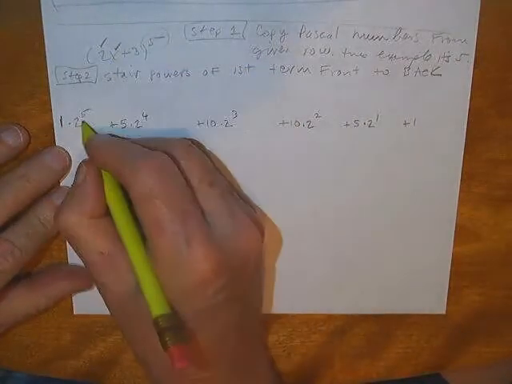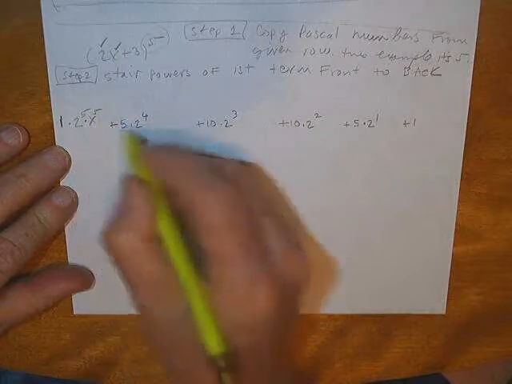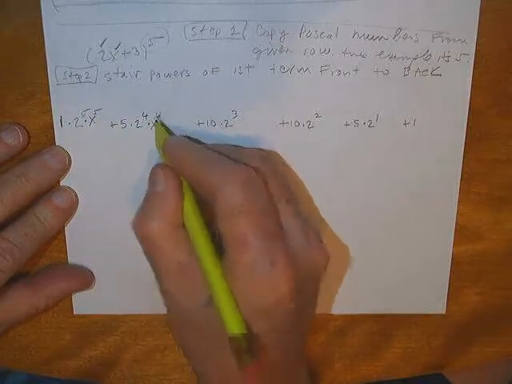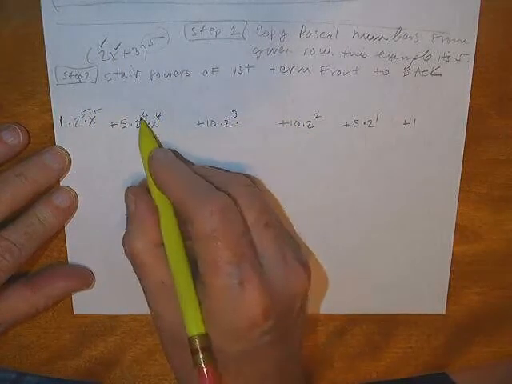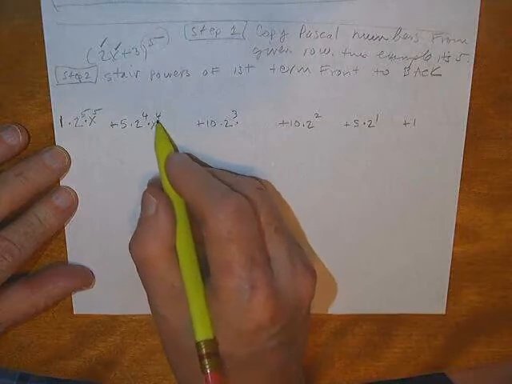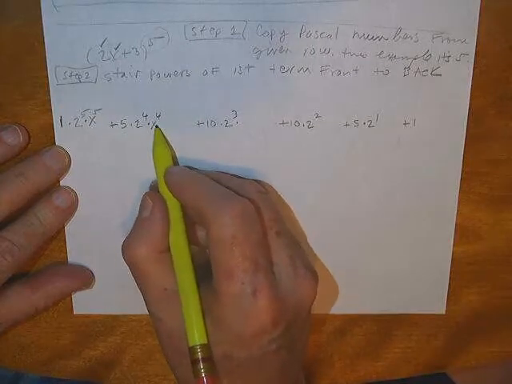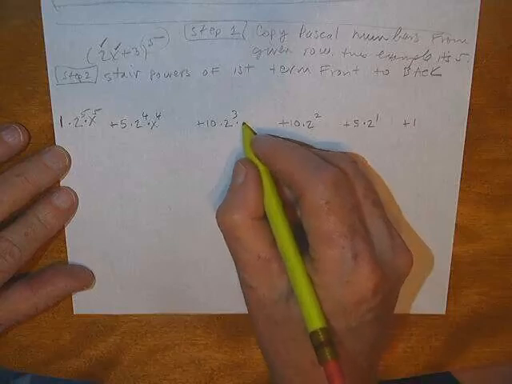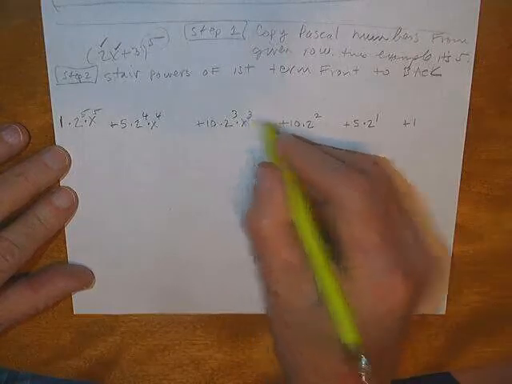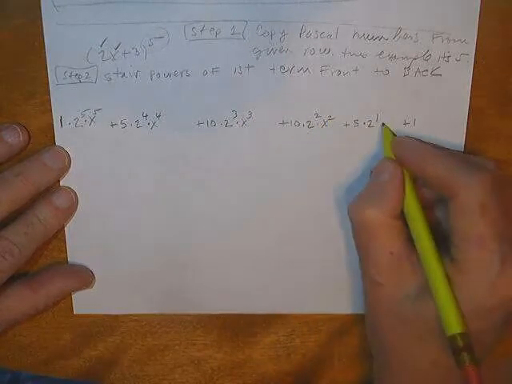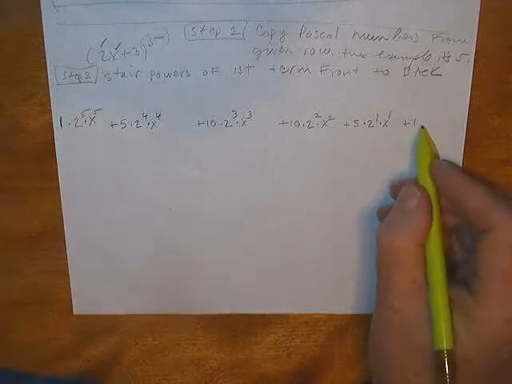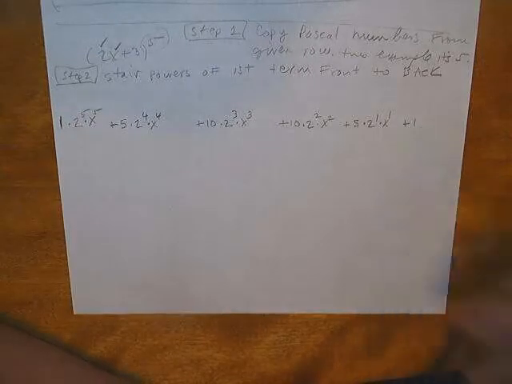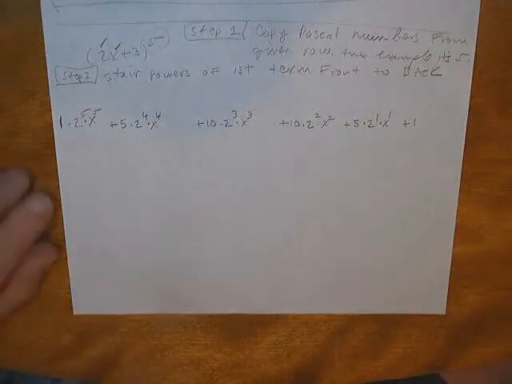Now do the same thing with the x. X to the 5th, x to the 4th. Make sure you do both of them to the power, not just the second one. 2x to the 4th is 2 to the 1st, x to the 4th. We want 2 to the 4th, x to the 4th. X cubed, x squared, x to the 1st. And notice we ran out. The 0 power would be next, but anything to the 0 power is 1.